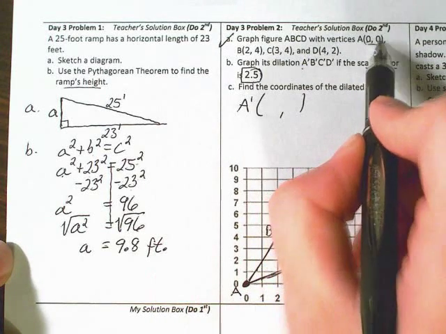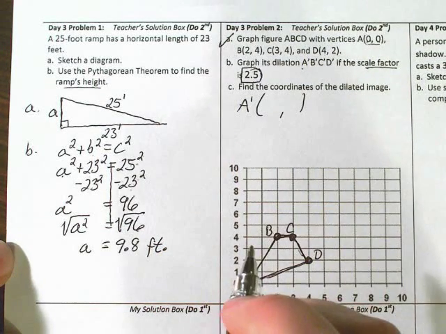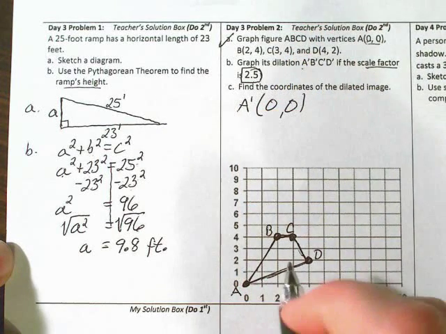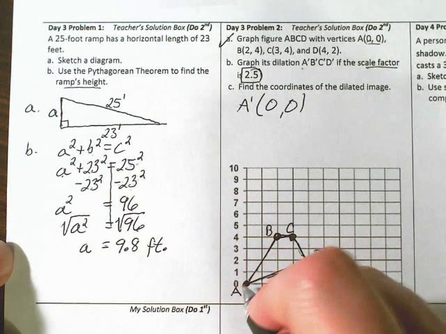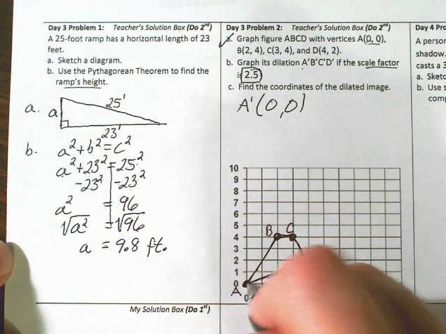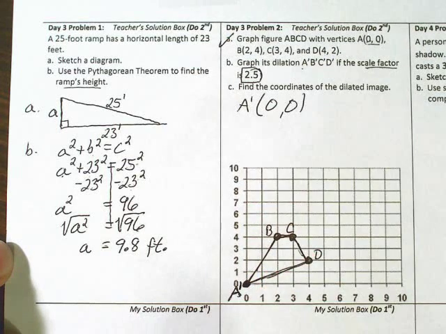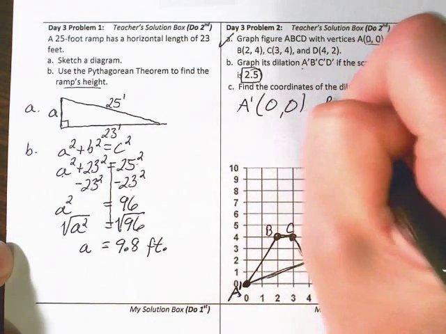So 0, 0 multiplied by 2.5, but that still makes 0, 0. And so point A prime is actually in the exact same location as point A. This dot is both point A and point A prime. Now point B prime.